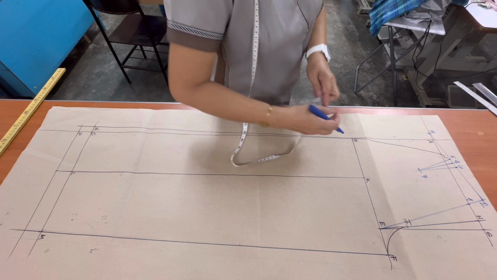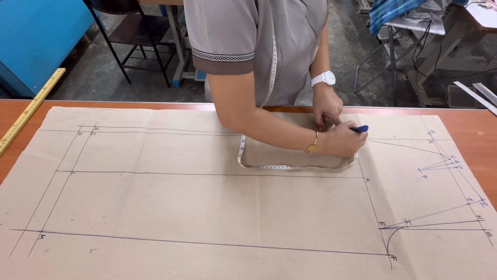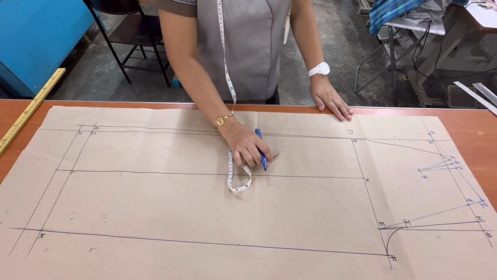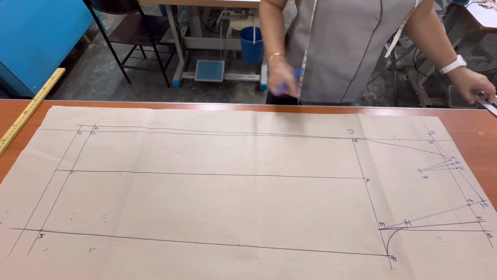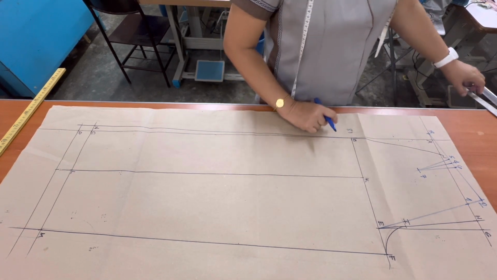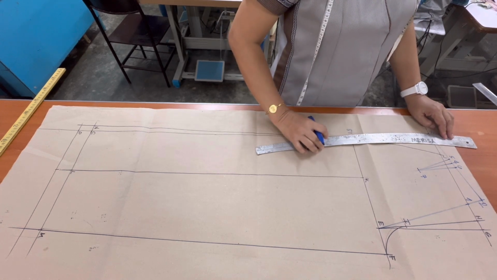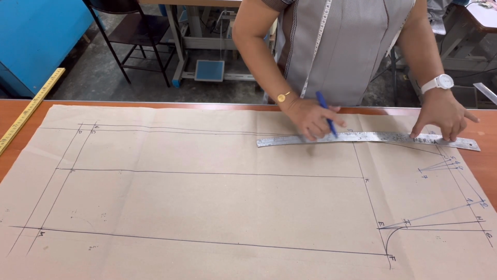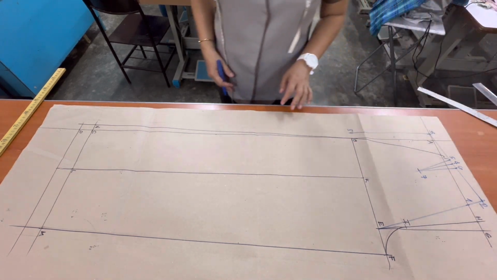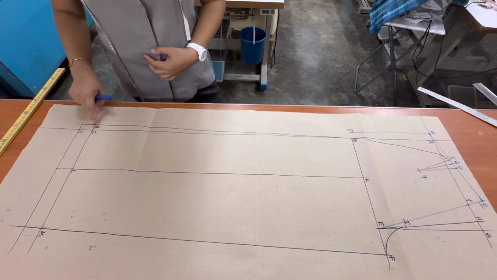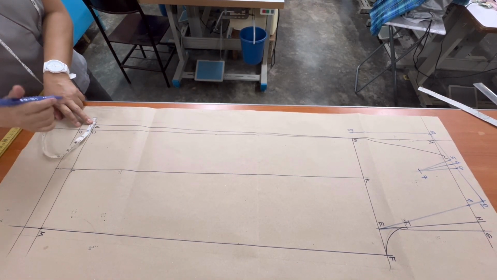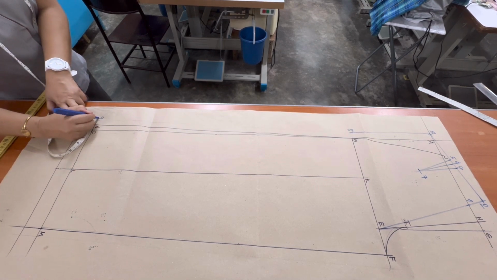From point B to the left, measure 3/4 and mark it point 8. And then shape the back hip from point 3 going to point 8. Then from point N, measure 3/4 to get point 9.